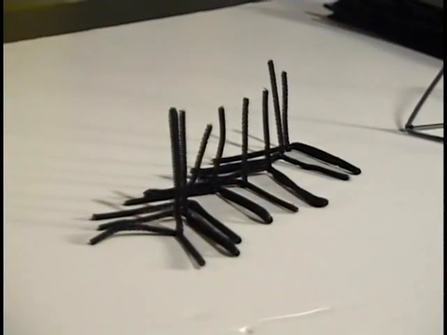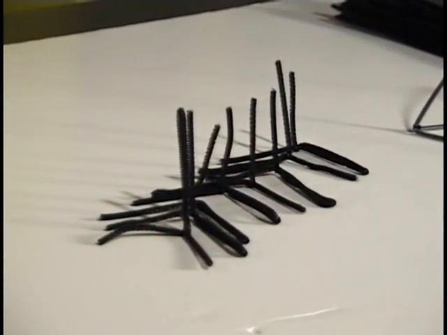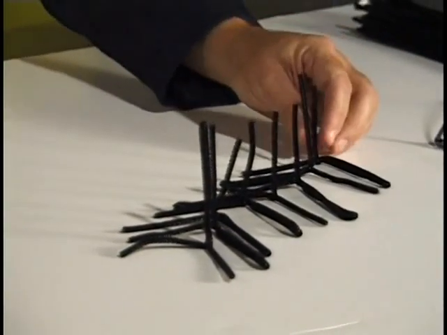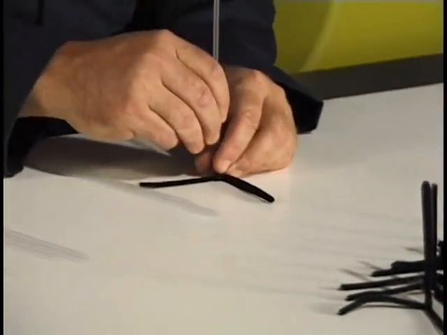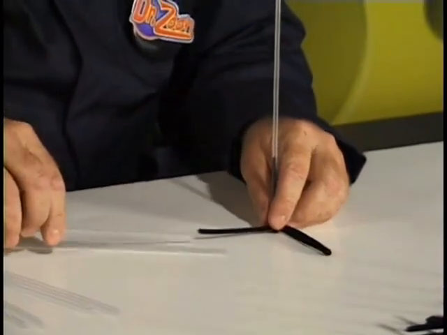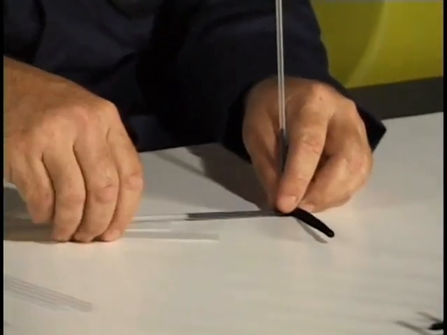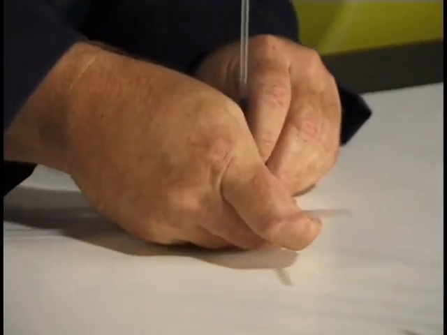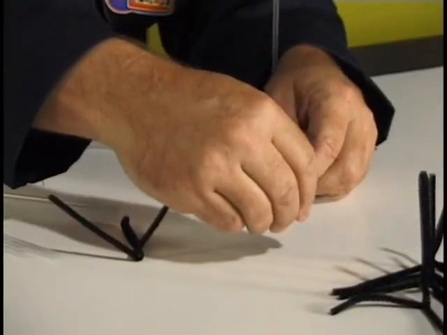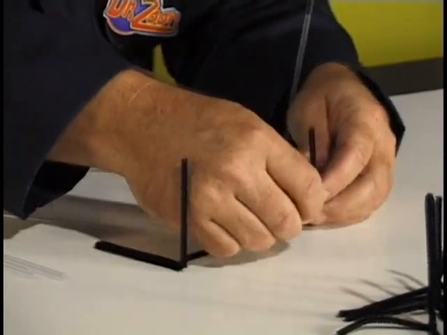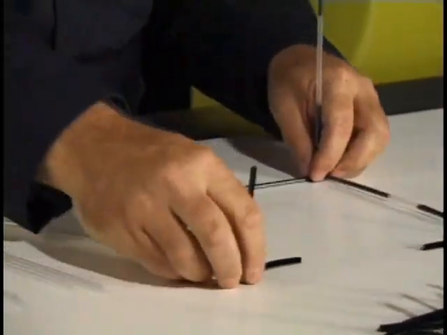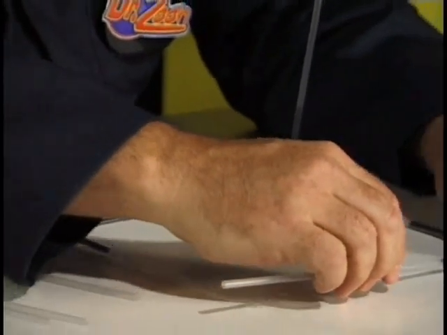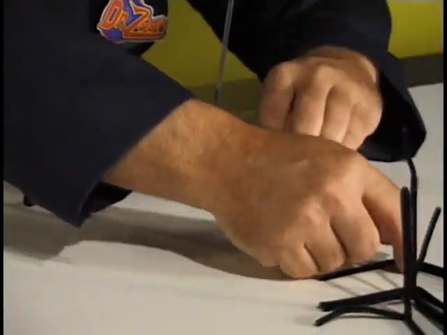Once we have finished bending the pipe cleaners, we will start constructing the hexahedron by adding straws, and putting corners where corners should go. There's no particular order in doing this.